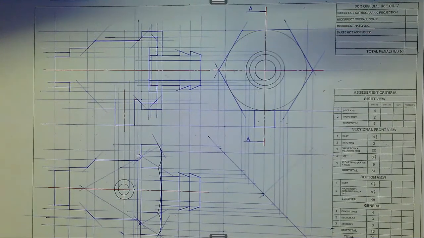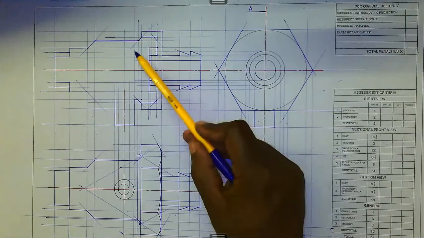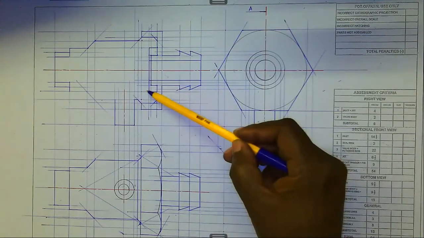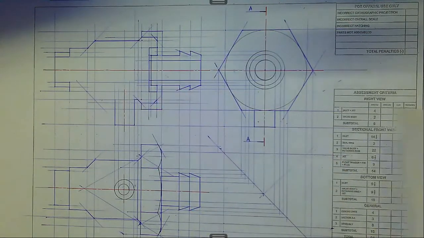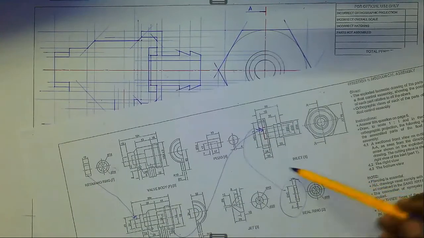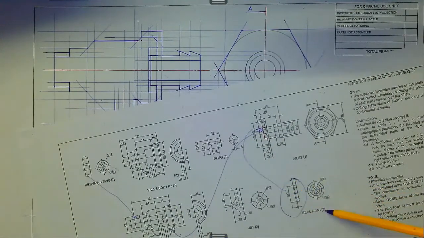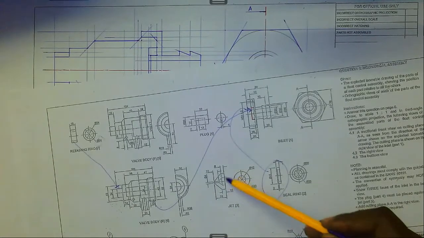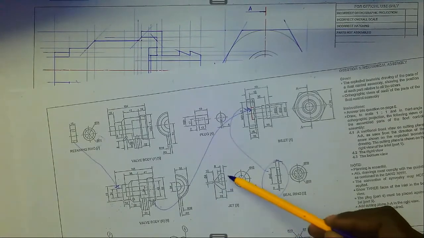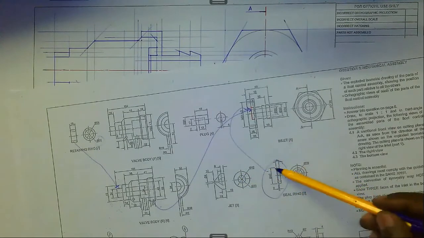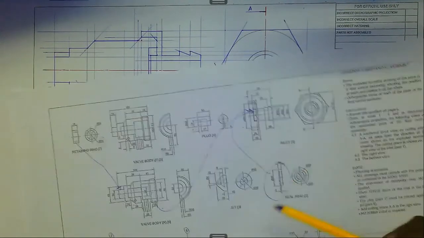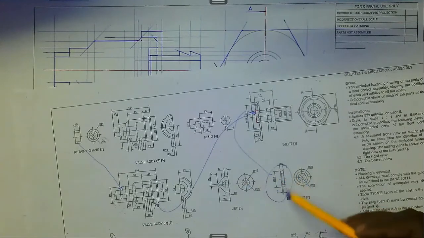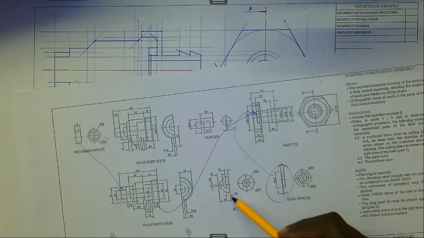Now, once we have done this, the next thing we can go back and define is the seal ring as well as a jet. We have got diameter 42, which is also diameter 42. So this would be in contact with that. What is the size?